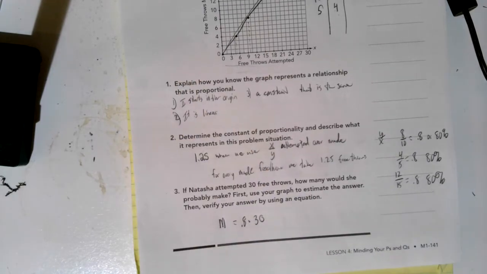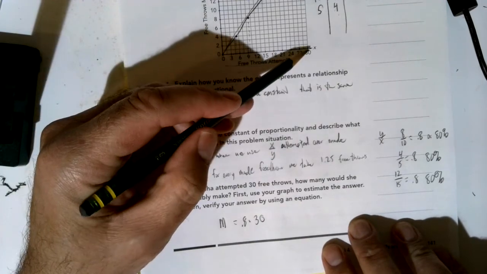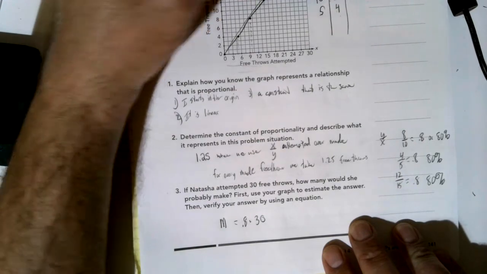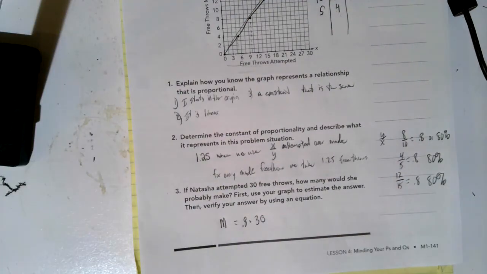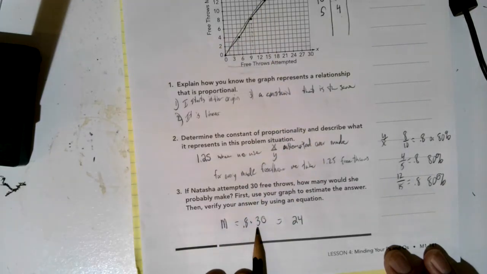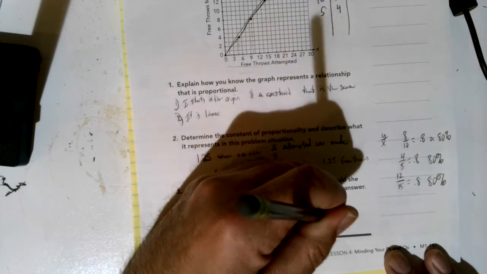times 30. Now, according to this chart, if we were going to take 30 free throws, we don't have a graph here. We got to kind of figure out where that's going to intersect. It's going to be more than 20. We know that, right? So if we take 8 and multiply it times 30, we're going to get 24. And I know that because 8 times 3 is 24. 8 times 30 would be 240, but it's 0.8 times 30, so it would be back one decimal spot. And she made 24 free throws if she took 30.